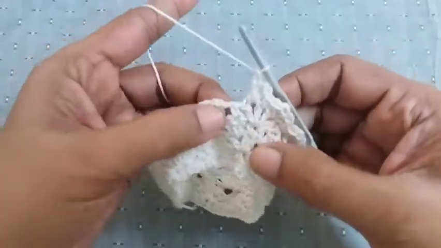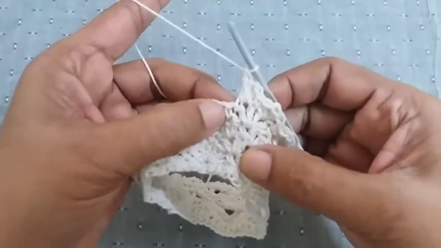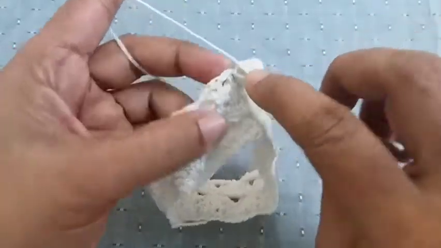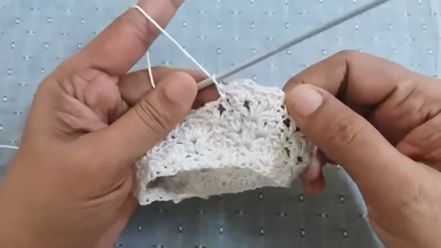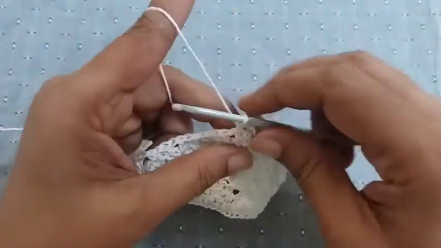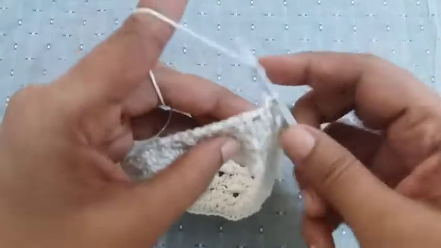Again single crochet into the previous single crochet and continue working in the same manner. Here we have increased in this point. You are continuing with shell stitches.